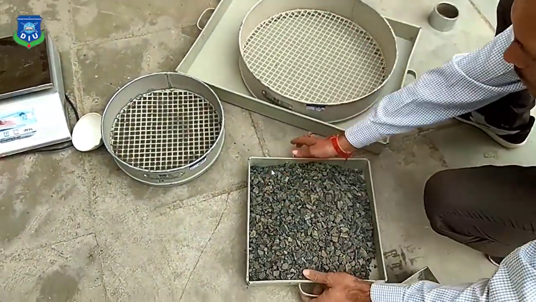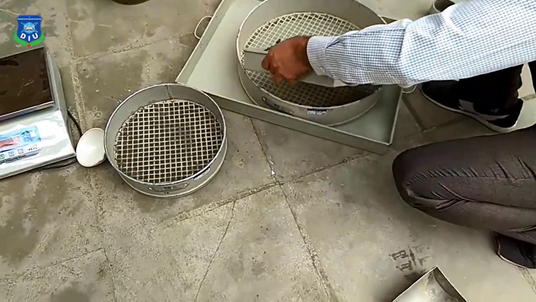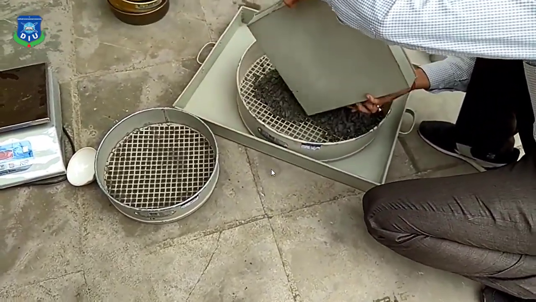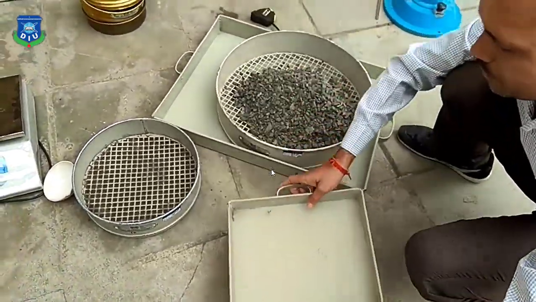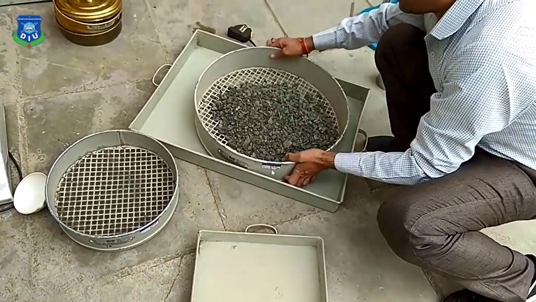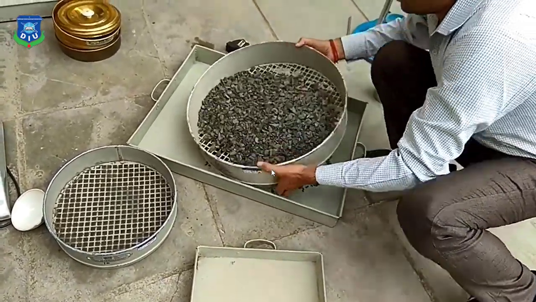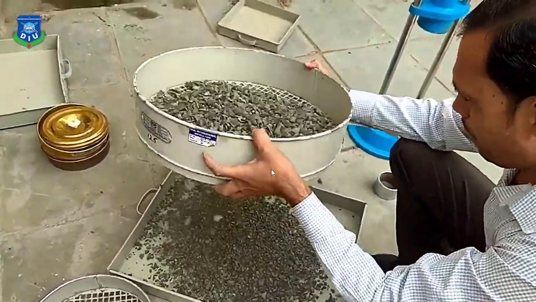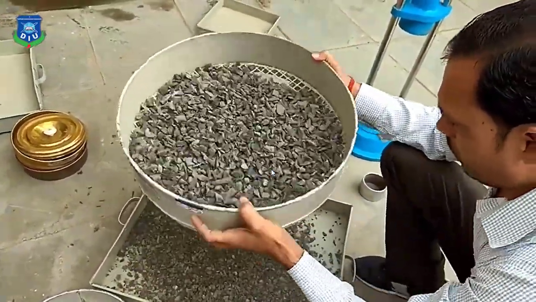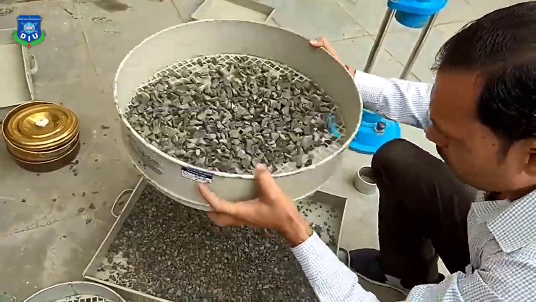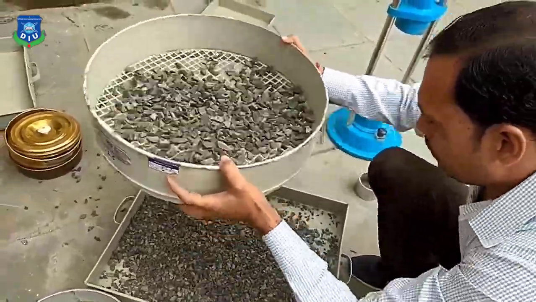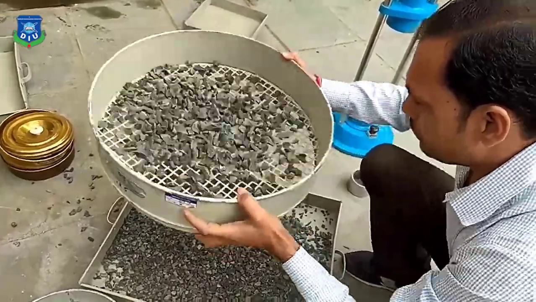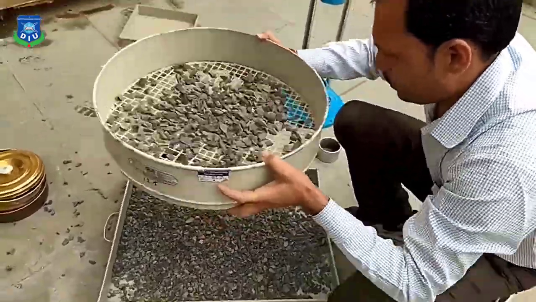After that, we will place the sample on the 40 millimeter sieve. Then we will shake it manually in a circular motion. And we will take the materials passing through the sieve. We won't take the materials that are retained on the sieve.